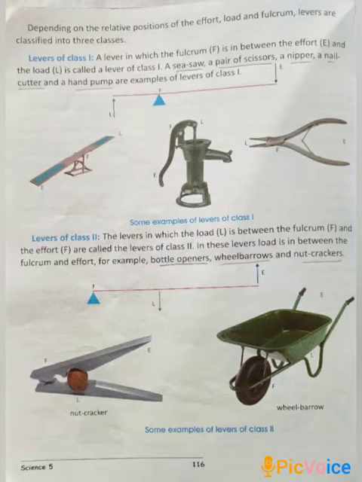Then levers of class 2. The levers in which the load is between the fulcrum and the effort are called the levers of class 2. In these levers, load is in between the fulcrum and effort. For example, bottle openers, wheelbarrows, and nut crackers.